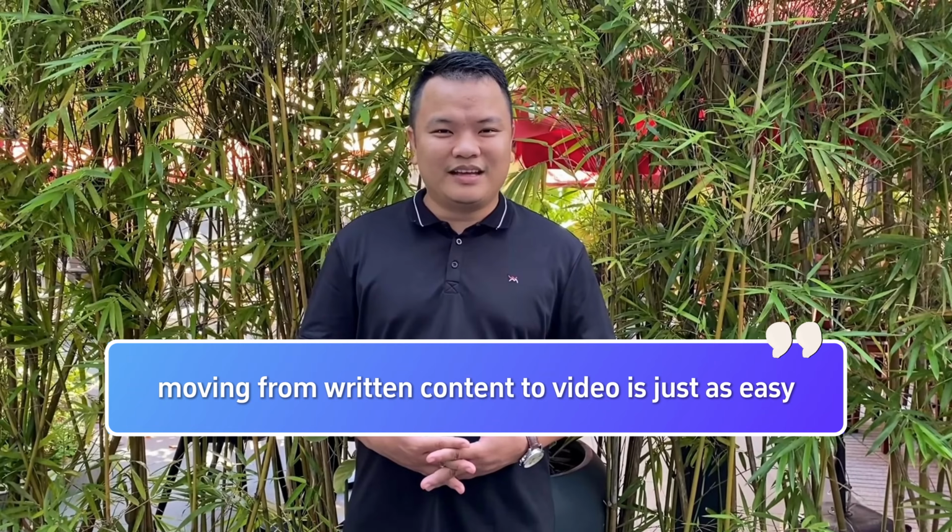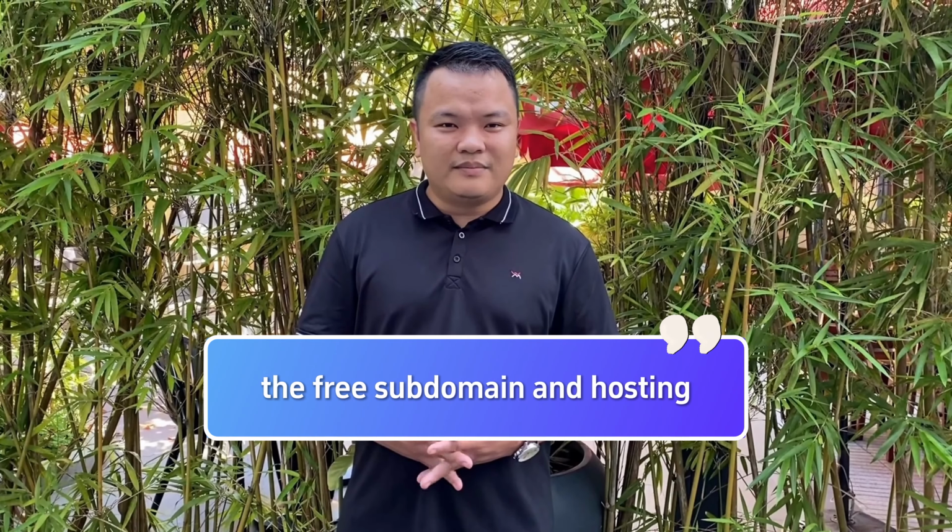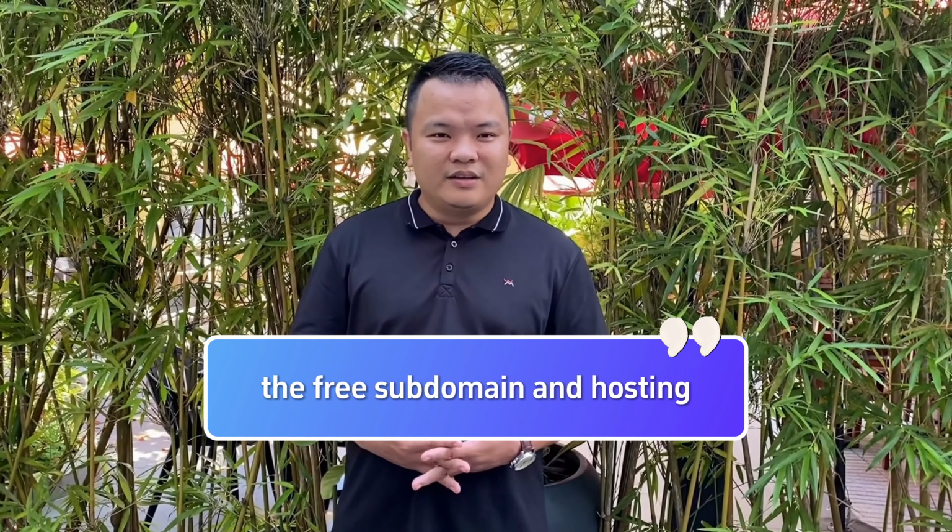Next, moving from written content to video is just as easy. The platform can instantly create one-minute news videos with realistic AI anchors and high-quality templates. Since so many people prefer watching videos over reading articles, this feature is perfect for capturing attention and keeping viewers engaged.